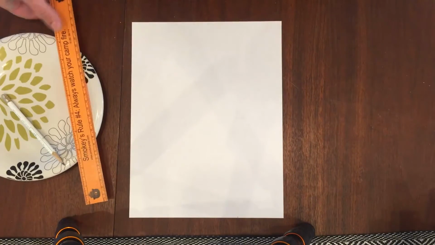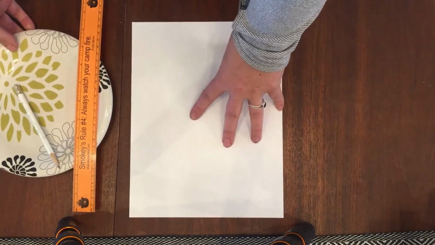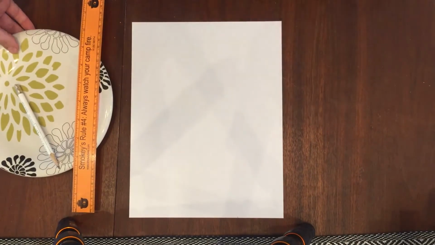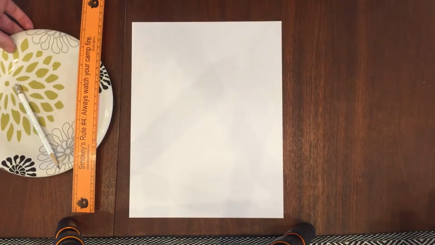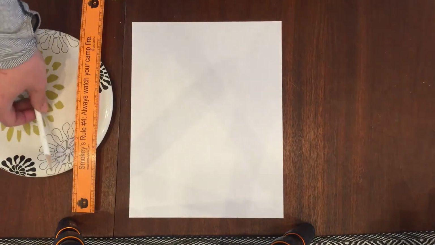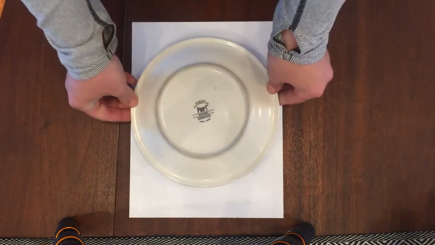You'll want a ruler. You'll want a piece of white paper, just regular printer paper is fine, or if you have a sketchbook that you want to be doing these projects in, you can do that. A pencil, and then a plate or something else circular that isn't bigger than your page.